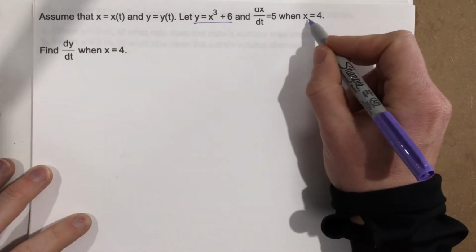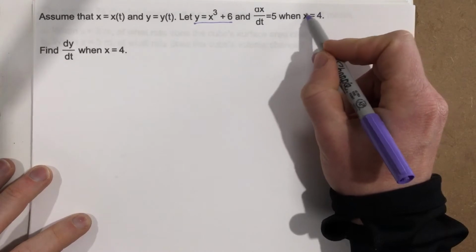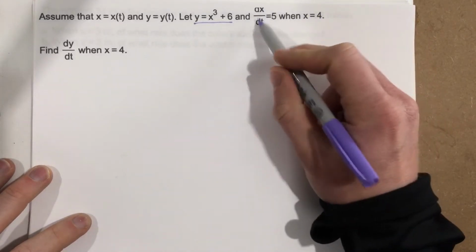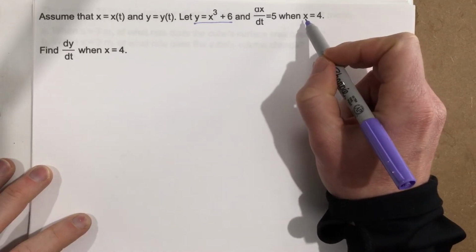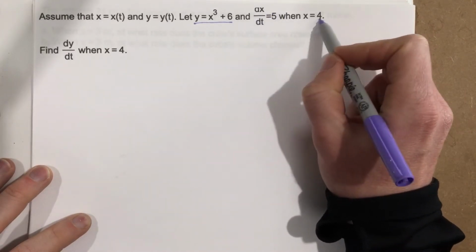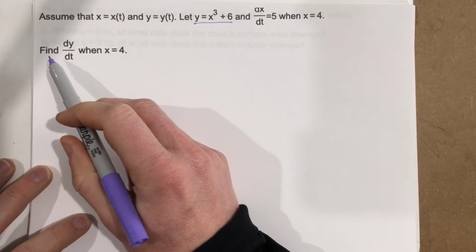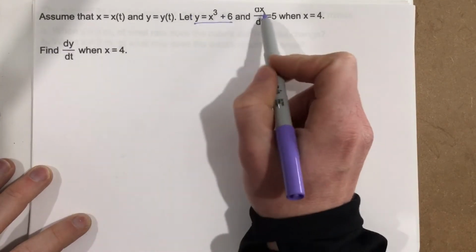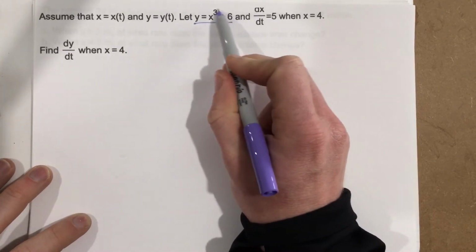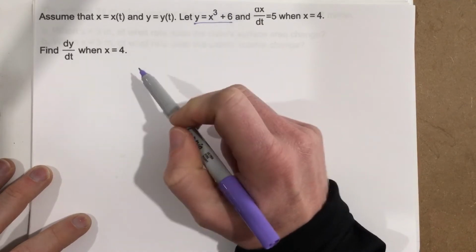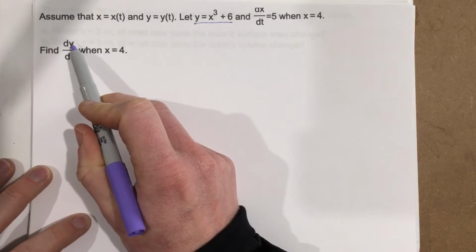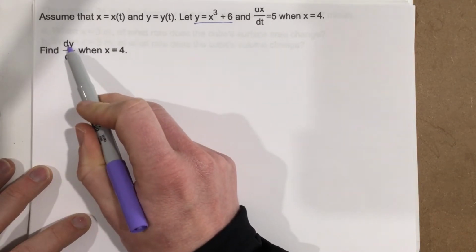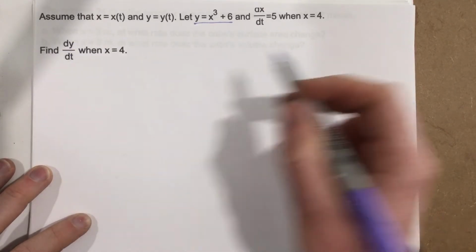And then they say when x equals 4, so at this specific point of x equaling 4. If x is 3, this might be different. If x is 5, this might be different. But this is true when x equals 4. So basically we're going to end up taking the derivative of this function to find out dy over dt when x is 4. So they want us to find the slope of y with respect to time. So how does this work?